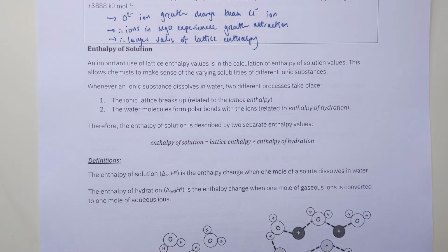So the last little section in 4.1 is called Enthalpy of Solution. To recap what we've done so far, we've looked at Born-Haber cycles, which is a method we use to calculate the lattice enthalpy of a substance. And remember, the lattice enthalpy is the energy needed to break apart 1 mole of an ionic lattice into individual gaseous ions. What this section is about is actually using those values of lattice enthalpy, which you've just calculated, and working out something from them.